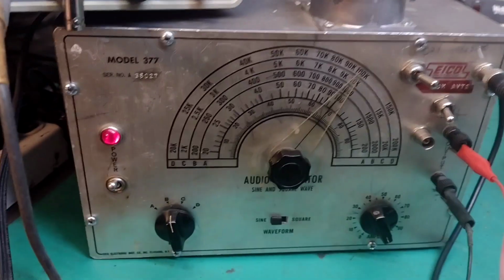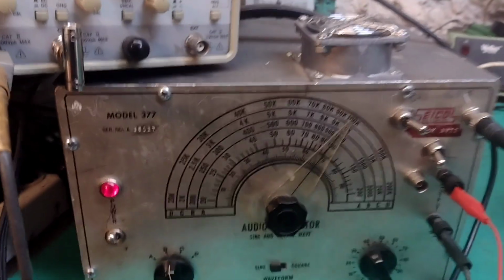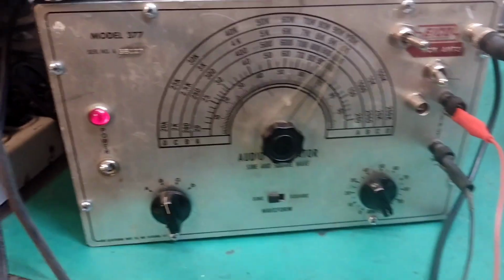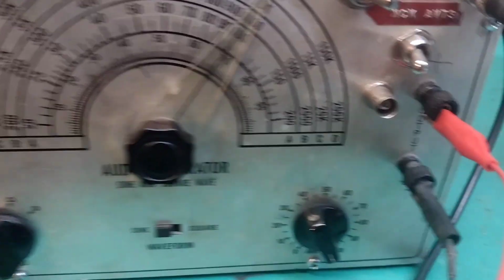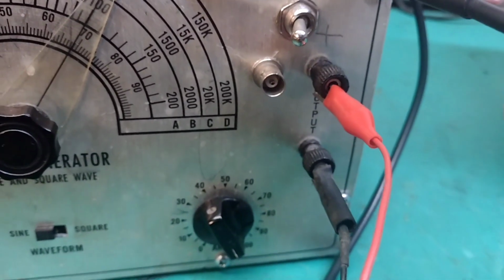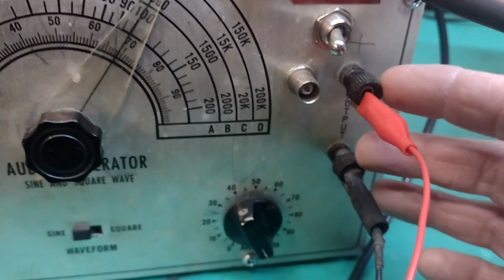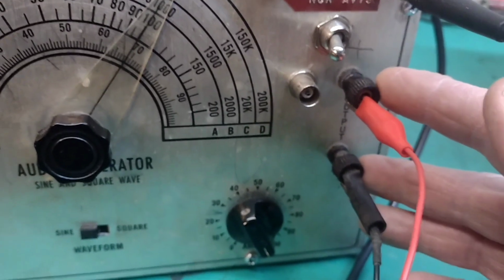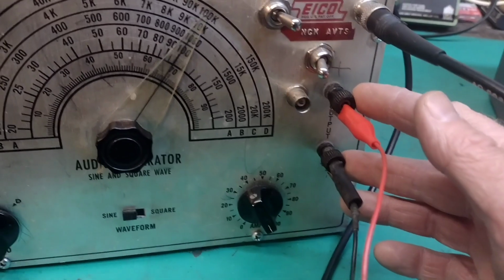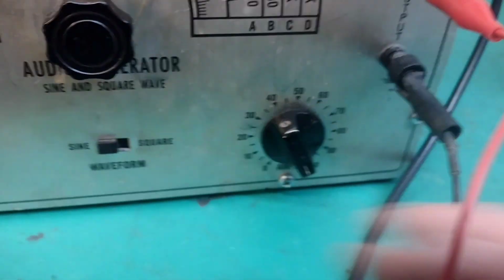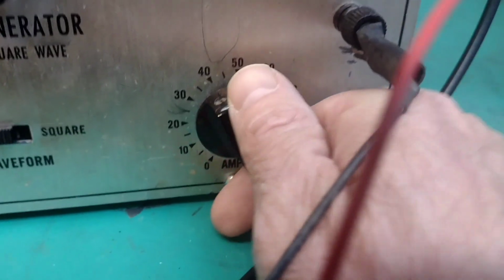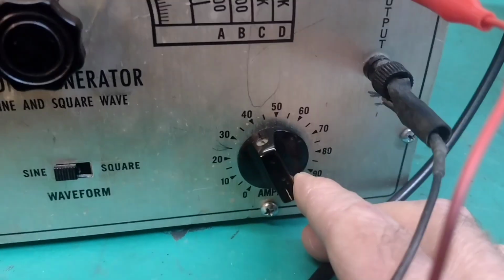So we're going to take our scope and we're going to compare what we have going on here. Okay, the scope is actually hooked up to the regular EICO, the regular outputs. And if we turn the signal all the way up to full, there it is, full.